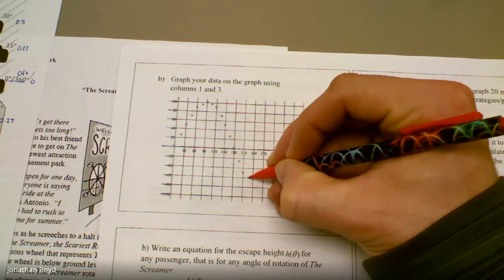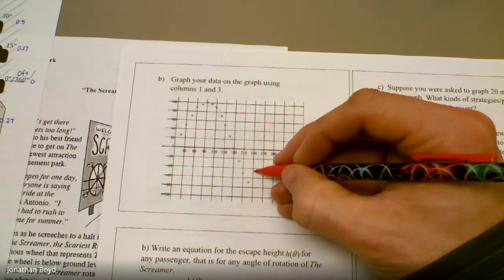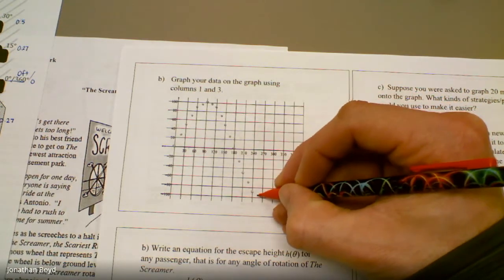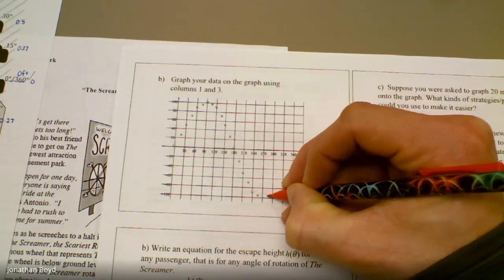225, we're at negative 70 feet. 240 we're at negative 88 feet, so right in here. 255 we're at negative 96 feet. 270 we're at negative 100 feet. And then it starts to work its way back up.